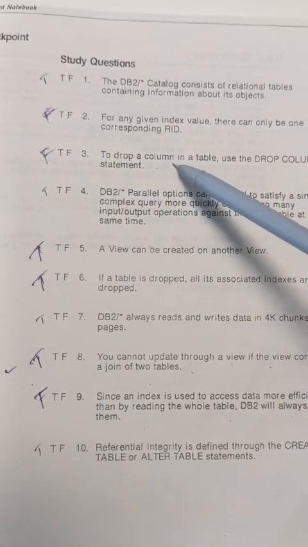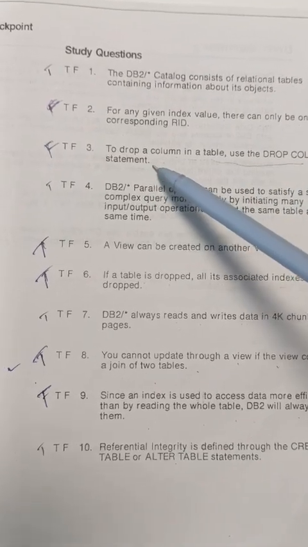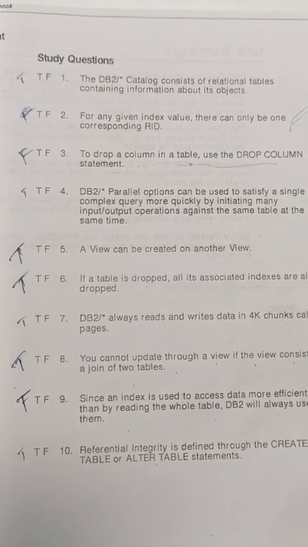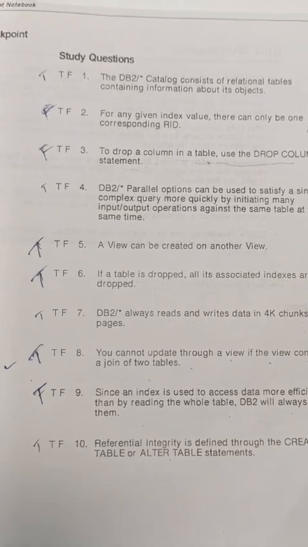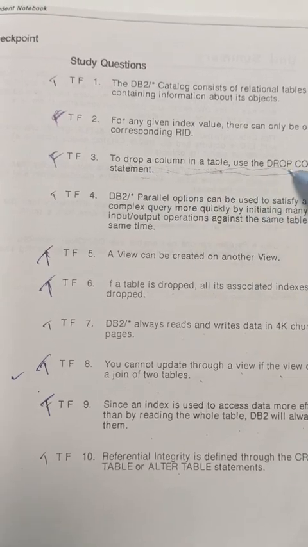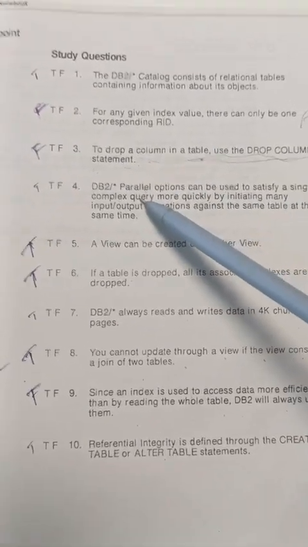Next question: to drop a column on a table, use the drop column statement. No, we are not dropping any column here; we are going to add a column. Dropping cannot be done using the alter table syntax. That's why we cannot use a drop column statement. This is false.